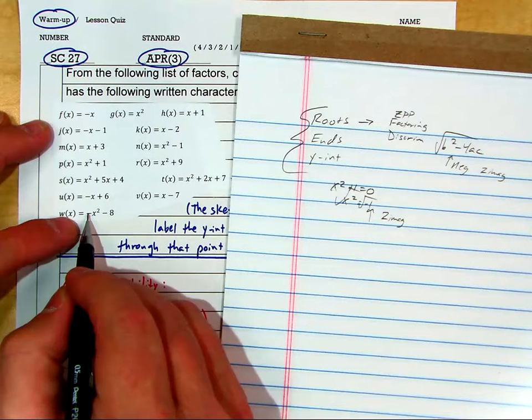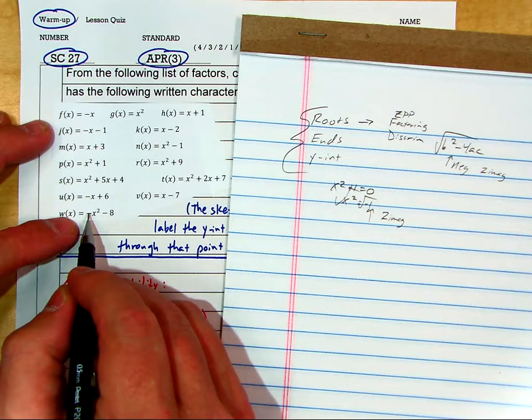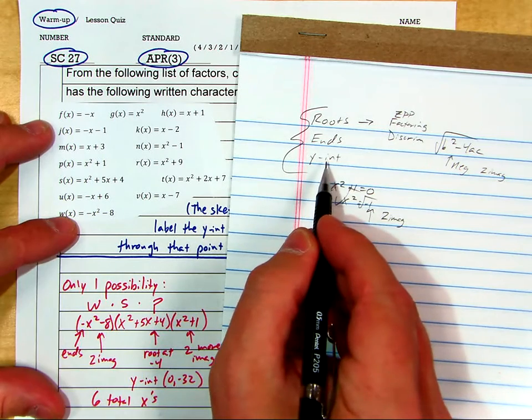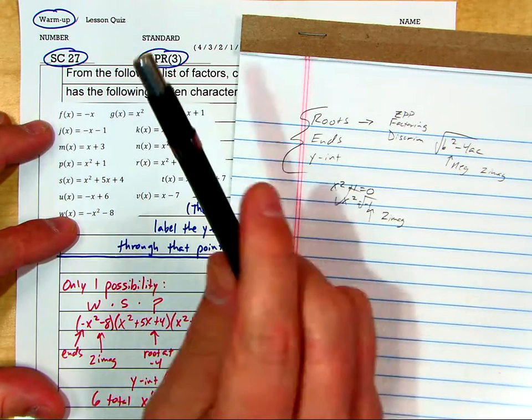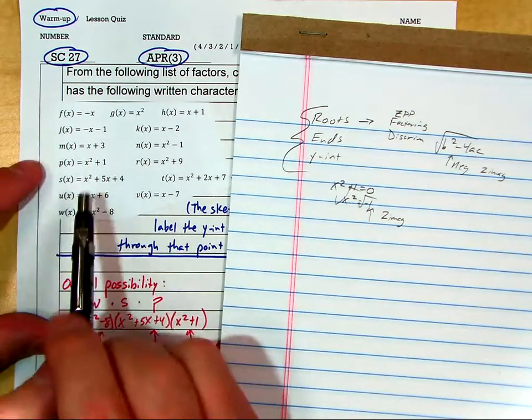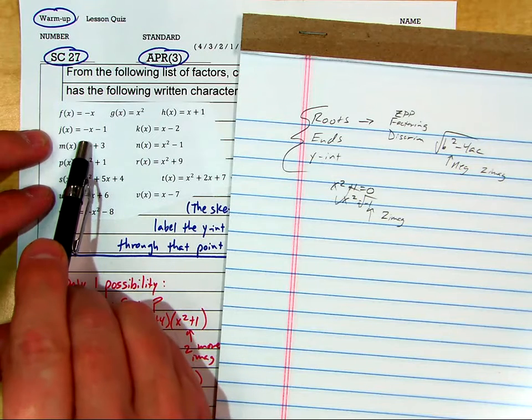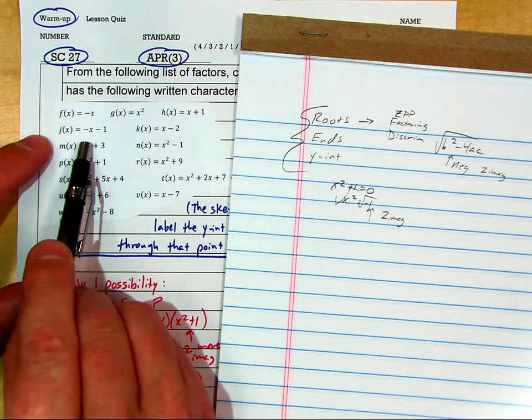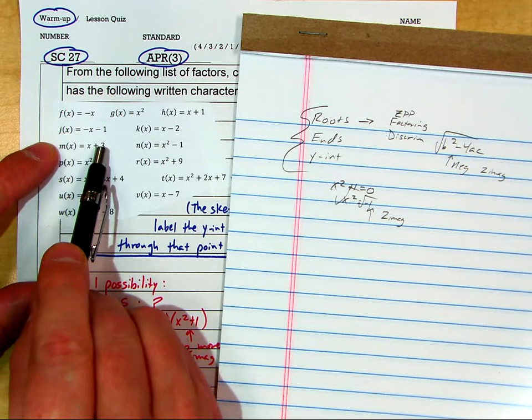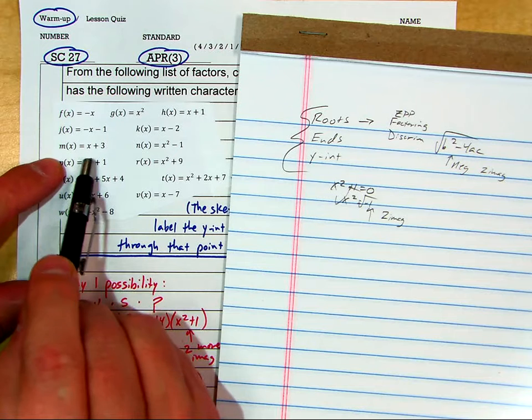Negatives as a leading coefficient is going to help make your right end behavior down if required. Last thing, the y-intercept. The y-intercept is when x equals 0. So let's look at these functions right here, for instance. If x equals 0 for function m, the y-intercept is 3. For p, the y-intercept is 1.